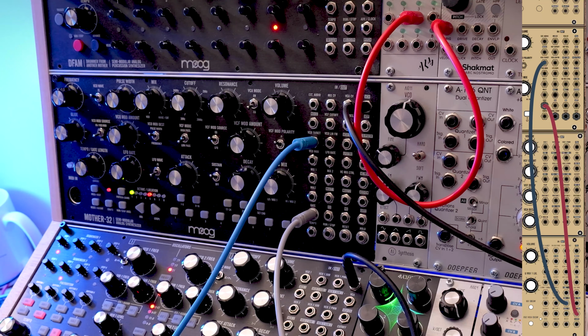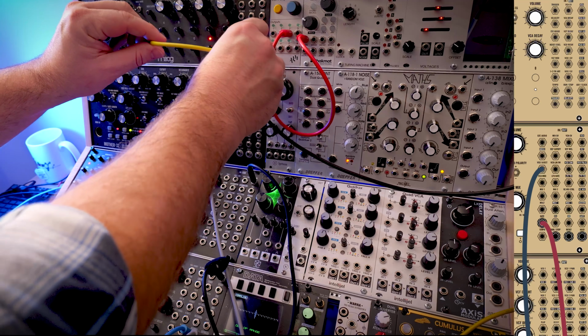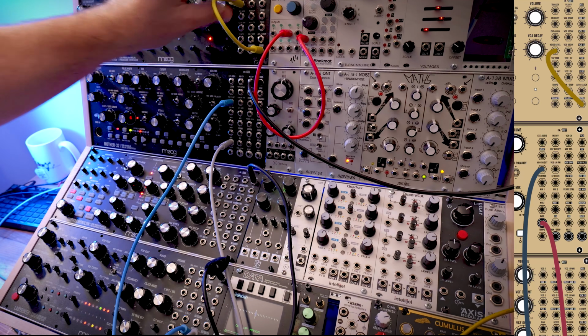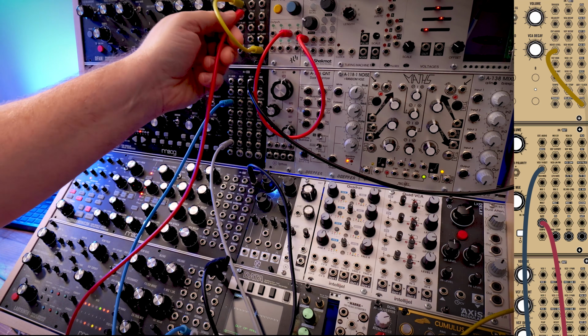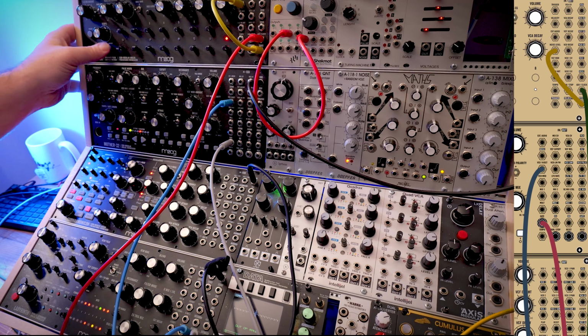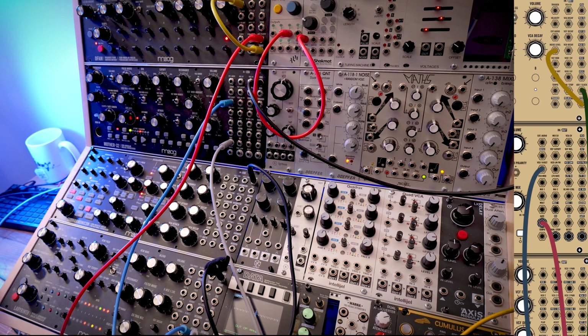Cool stuff. Let's get the DFAM in here, go pitch to noise, and actually let's have the Labyrinth be the master clock. So I'm going to run the clock out of the Labyrinth, and we'll go into the advanced clock of the DFAM and see how that sounds.